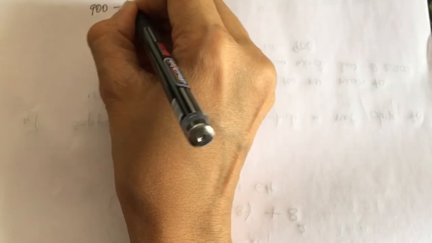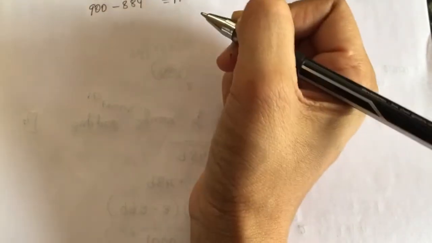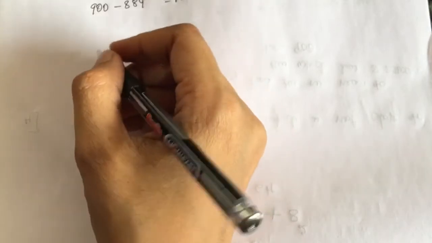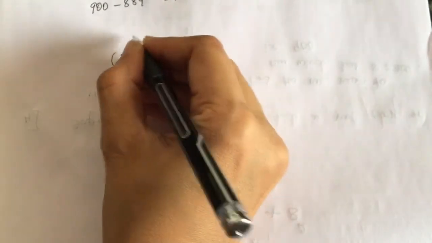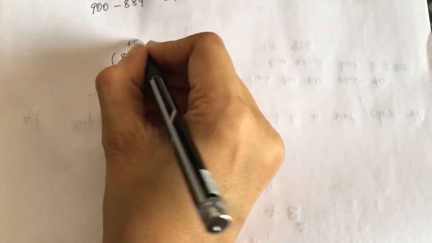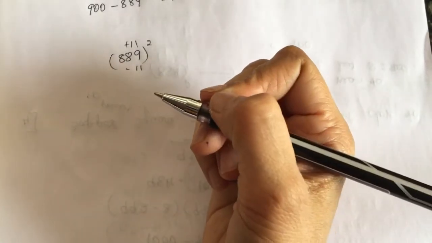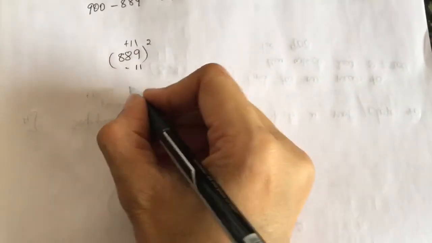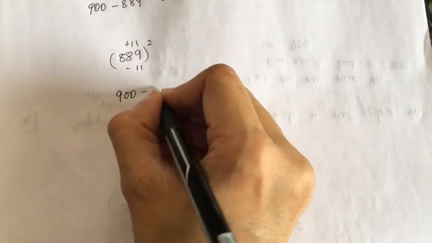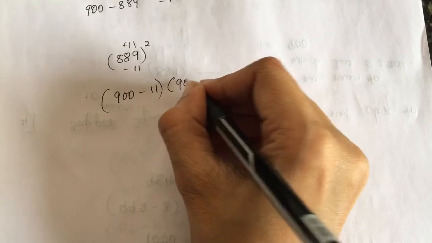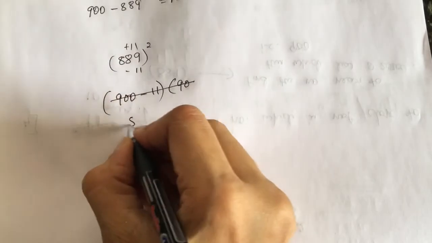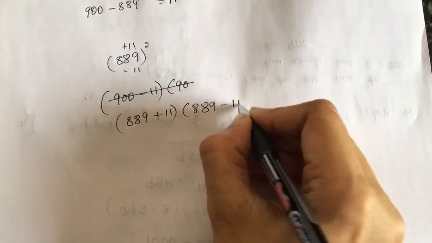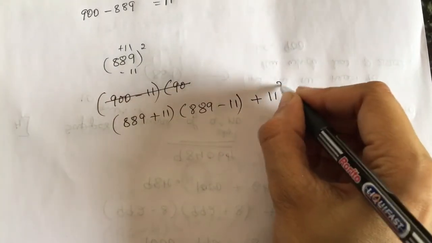900 minus 889, it's 11, right? So you write it like this. Say 889 square you need to calculate. What you are doing is you are adding 11 and subtracting 11. The same thing you are doing, 900 minus 11, I'm sorry, 889 plus 11 and 889 minus 11, plus 11 square.